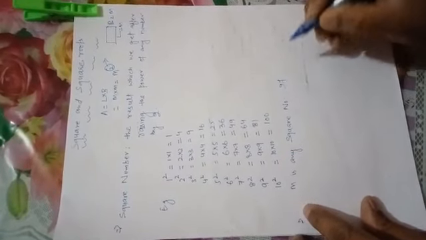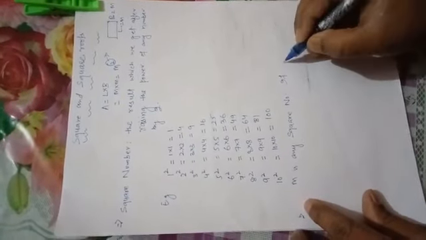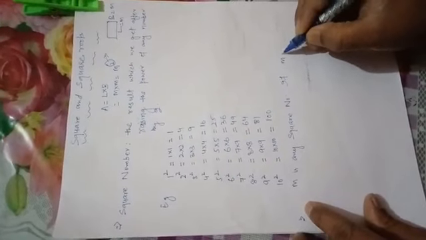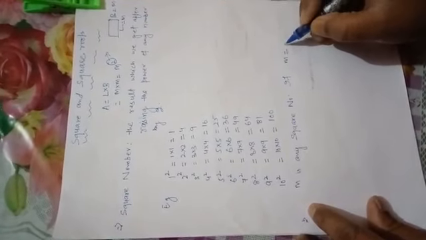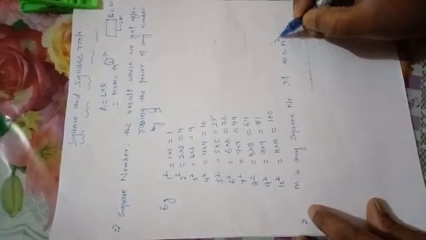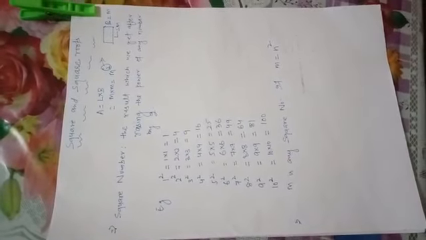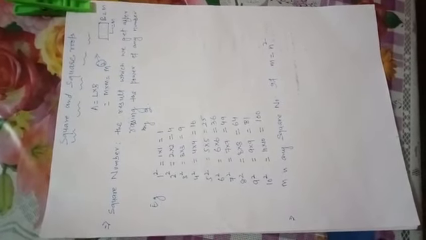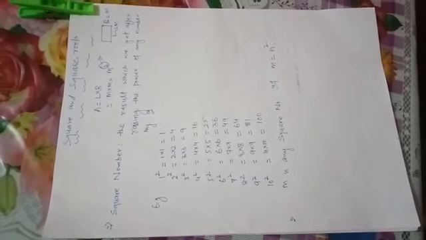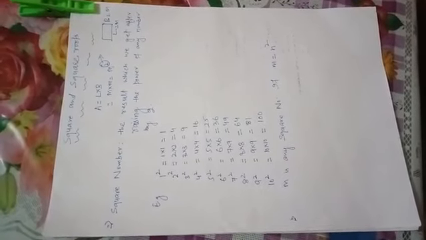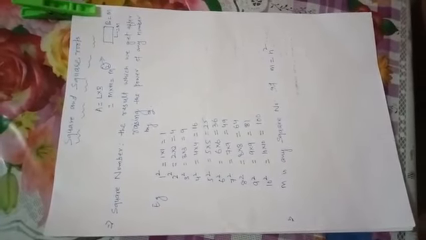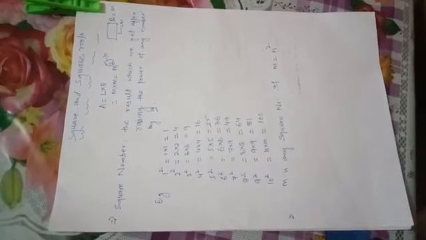If m is equal to n square, here we are seeing that any number can be a square number if it can be written as the square of any other number, then it will be called a square number.